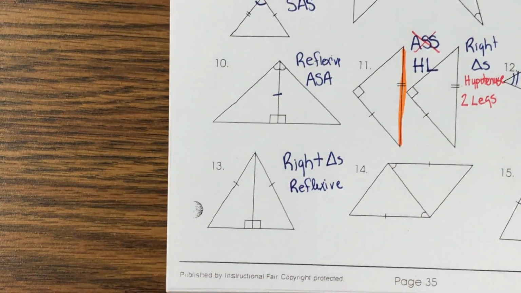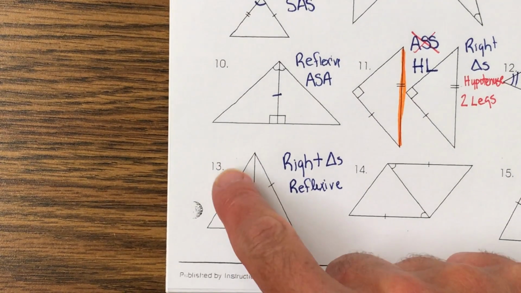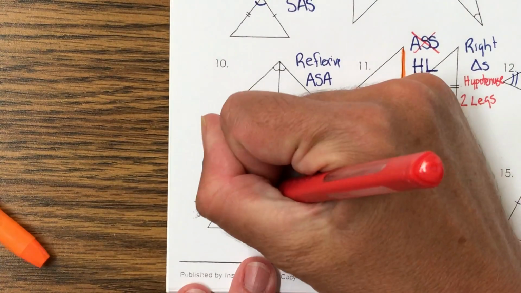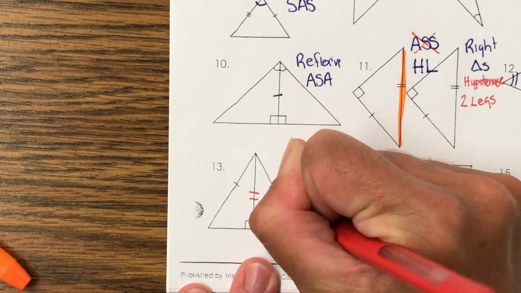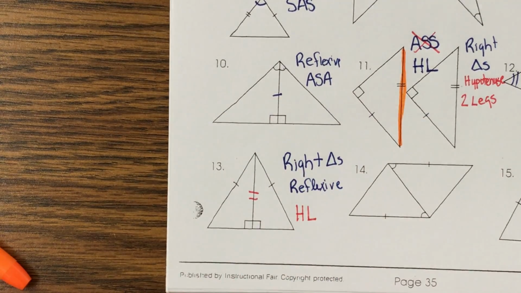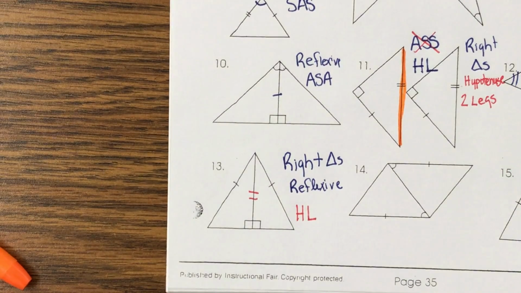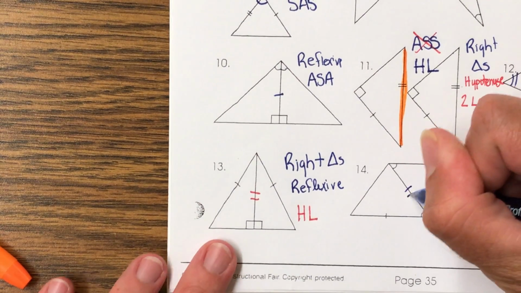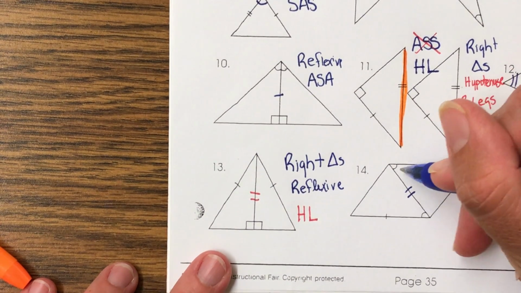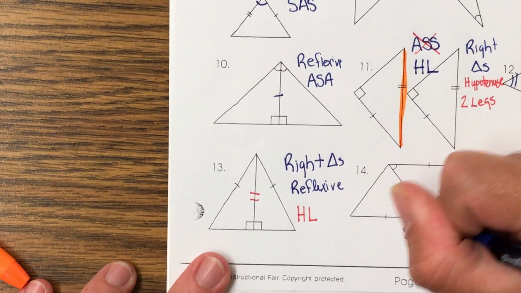So I do have two triangles that are congruent using hypotenuse leg. So HL. I would not have been able to use angle, side, side because that is not allowed. So these two triangles are congruent using hypotenuse leg congruency. Number 14, again, we have the reflexive property. So I have side, angle, side congruency.